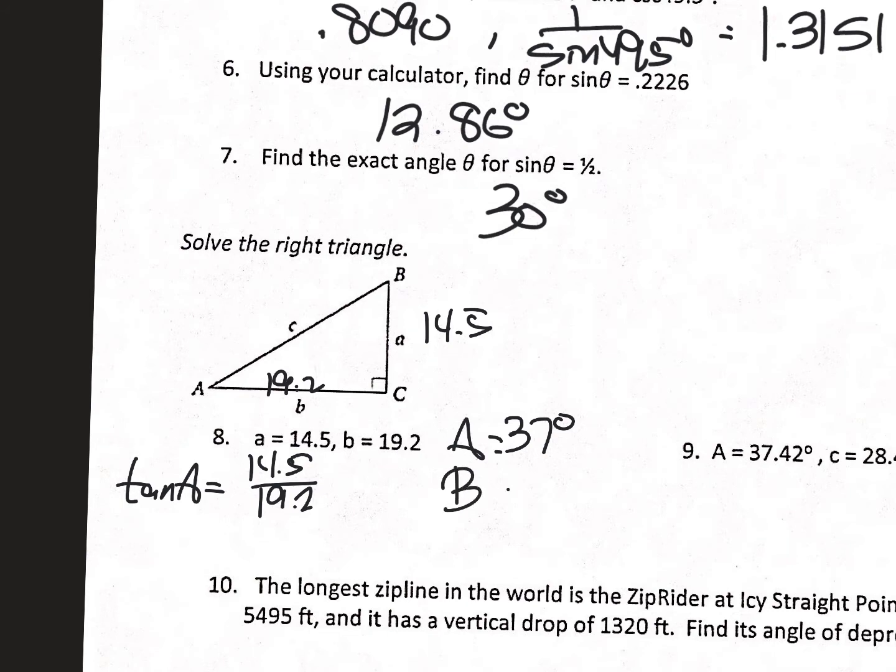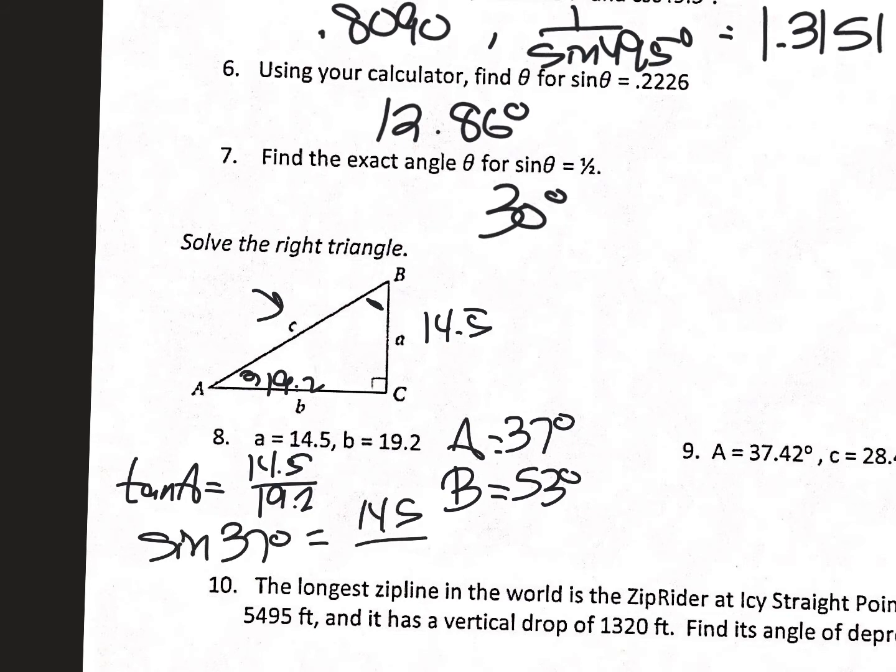Which means that just by knowing that, I already know angle B because all 3 angles have to be 180. So if I do 180 minus 37 minus the 90 I already have, that's going to give me 53 degrees. So I know the angle B is 53 degrees also. So now I know B, I know A. All I lack is C. You've got lots of ways you can go here. I'm going to go sine of 37, which is angle A, is opposite over hypotenuse, which is C. And because C is in the denominator, I'm going to divide 14.5.